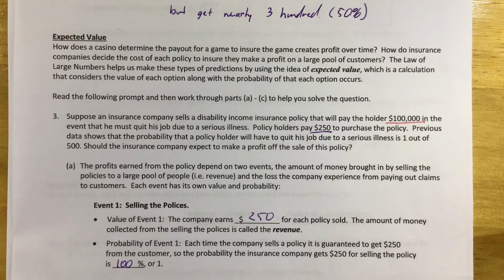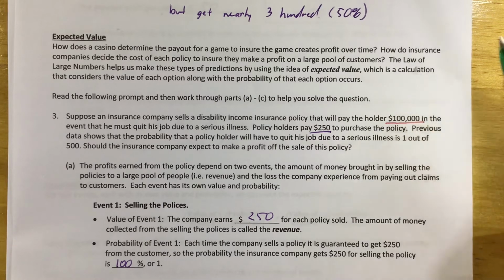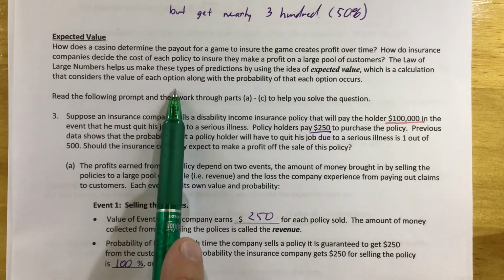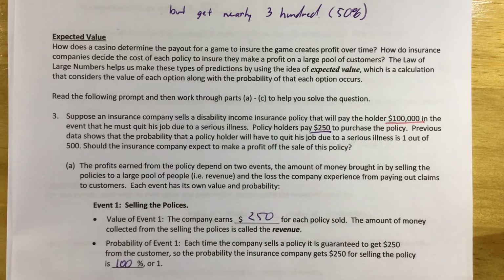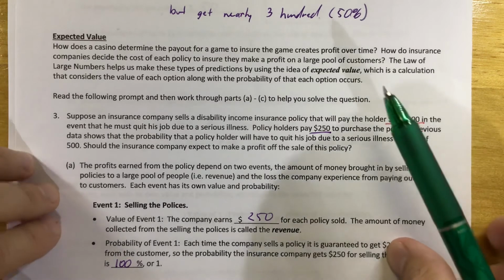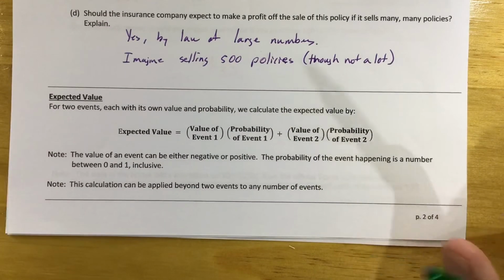All right, so what exactly is expected value, and how does it relate to the law of large numbers, and how do these companies actually apply it to make sure that they're going to make profits? Here it says that the expected value is a calculation that considers the value of each option along with the probability of each option occurring. That probably doesn't make a whole lot of sense just when you're reading it in the text. So let's take a look at what the formula shows us. And you see this at the end of the next page here.